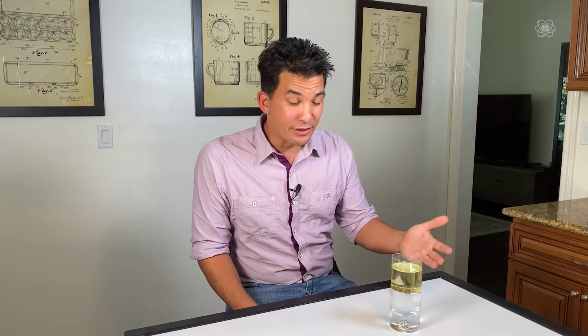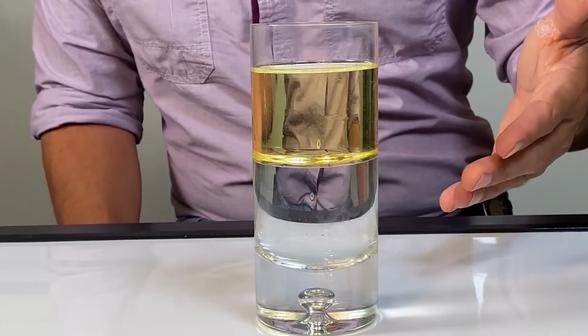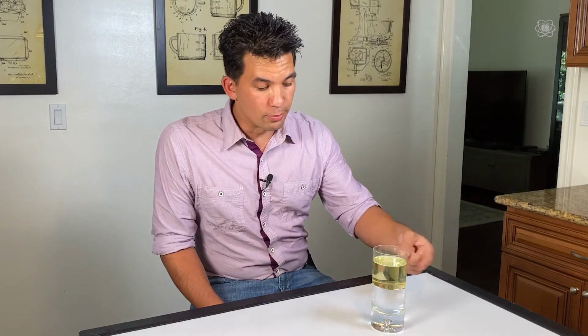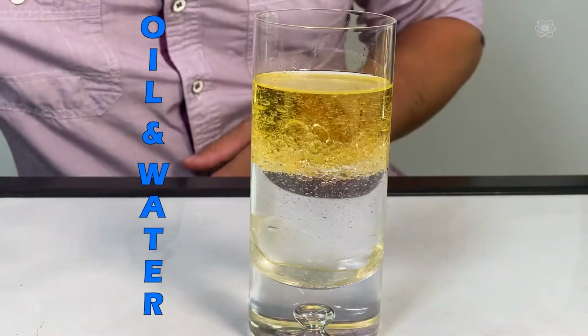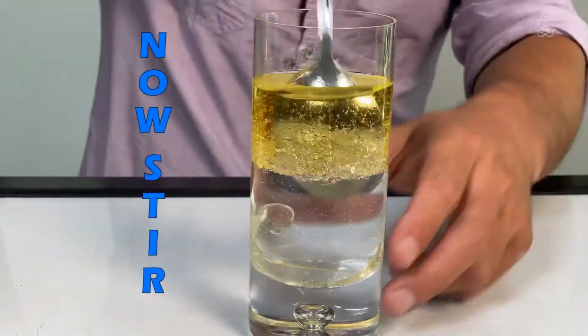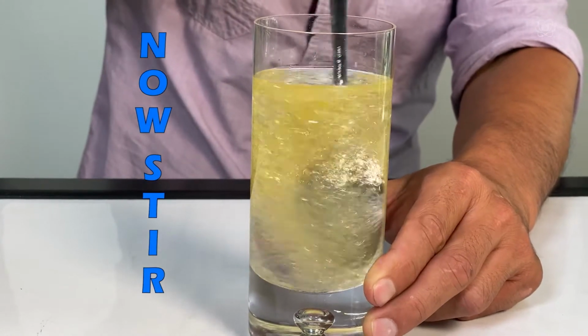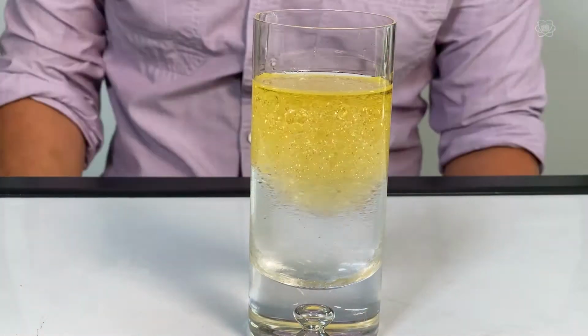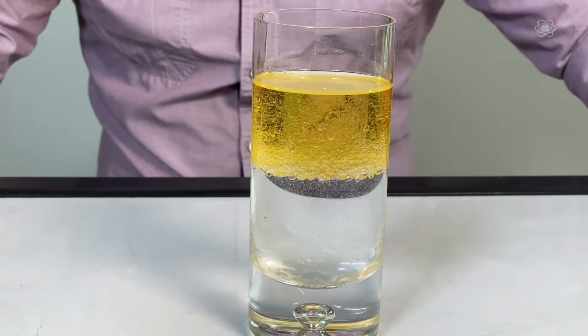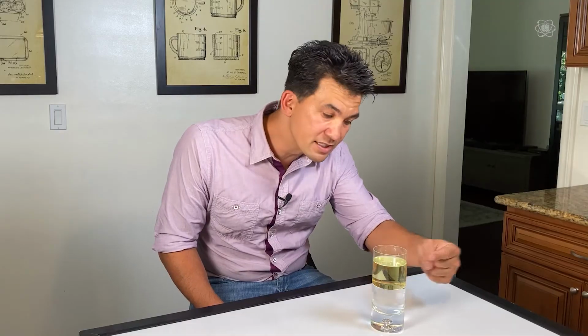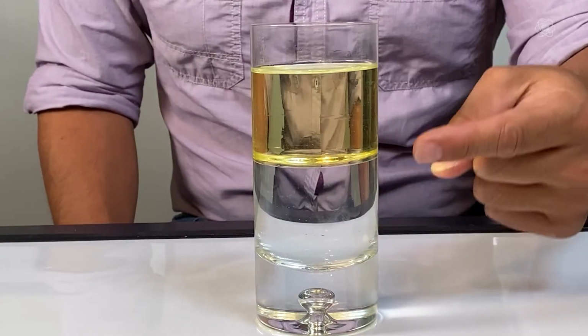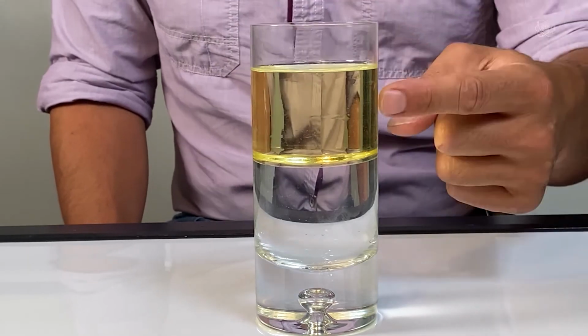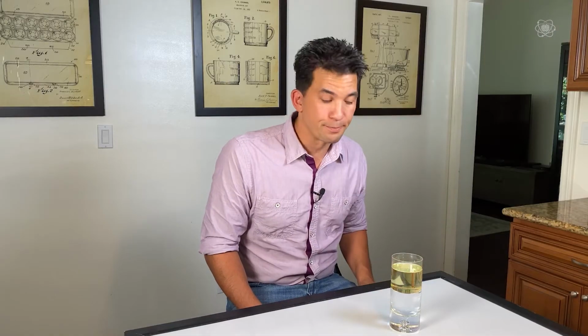Wait, a drawing that can actually move? Yeah, pretty cool, right? Now, before I can get into how to do that, I want to go over this little science experiment with you. See, you can do this at home. Take some oil, take some water, and if you pour them in a glass, they'll separate themselves. Now, anybody who's ever mixed oil and water knows they will never mix up because they have different chemical bonds. But what I wanted to show you is that the oil will always sit on top of the water because they have different densities. See, oil is less dense than water.